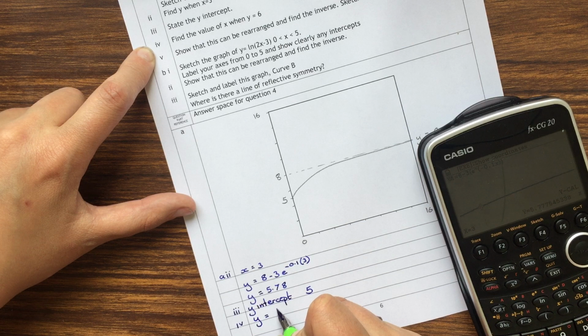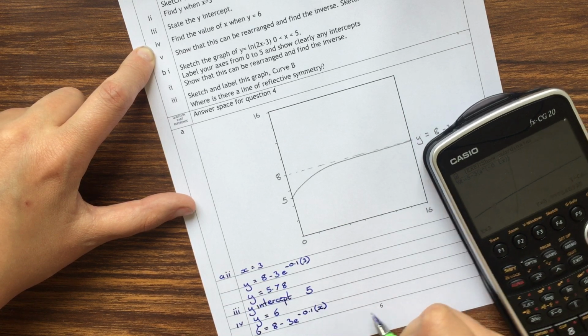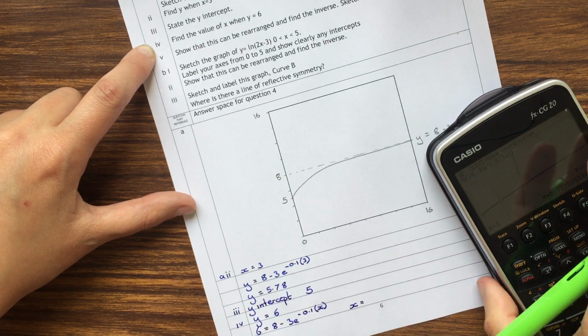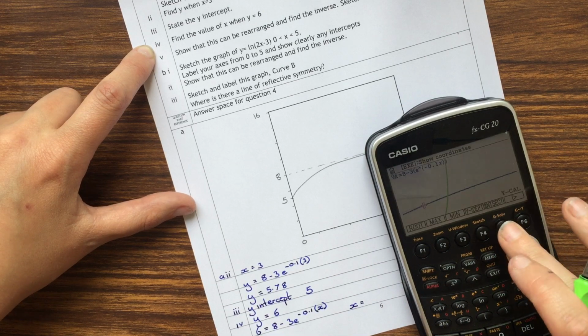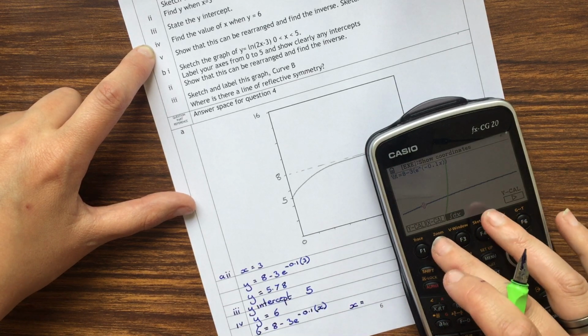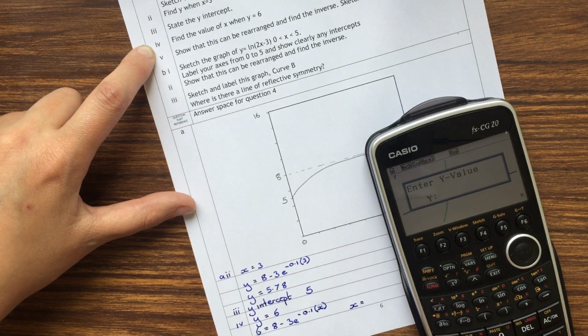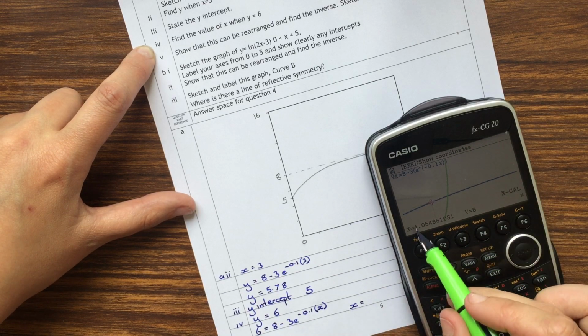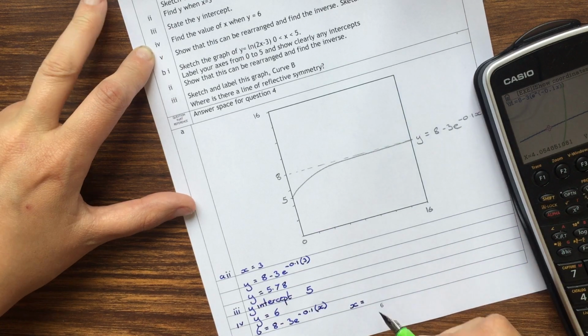So y equals 6, 6 equals 8 minus 3e to the minus 0.1x. So that's going to be x-cal. So G-solve x-cal when y equals 6, and that is 4.05.